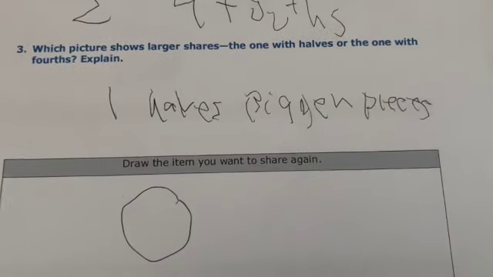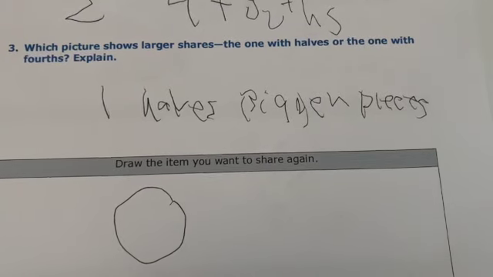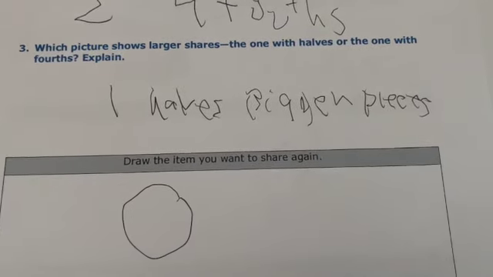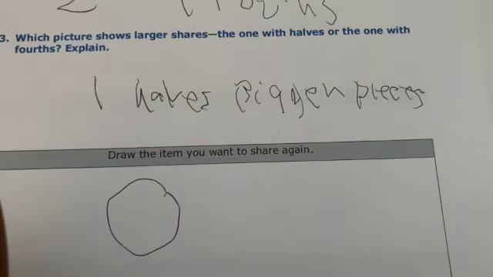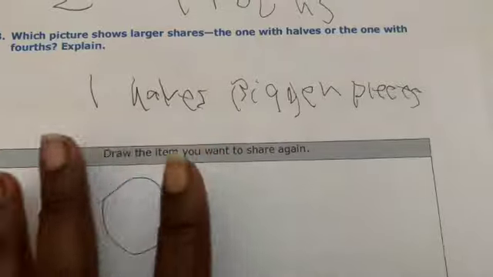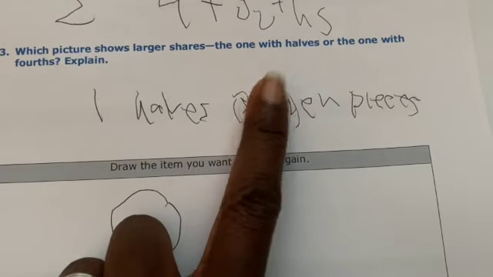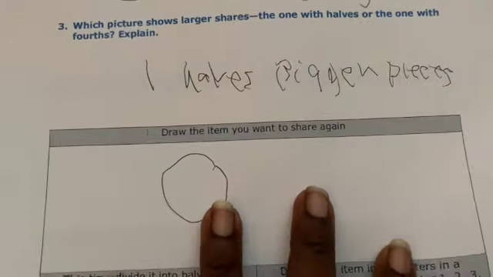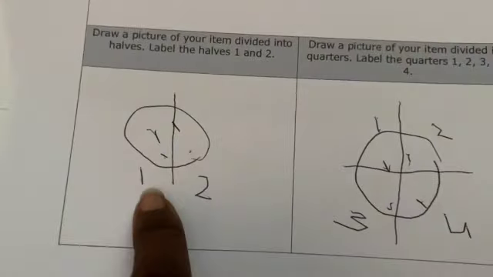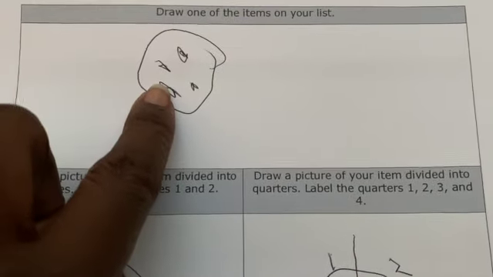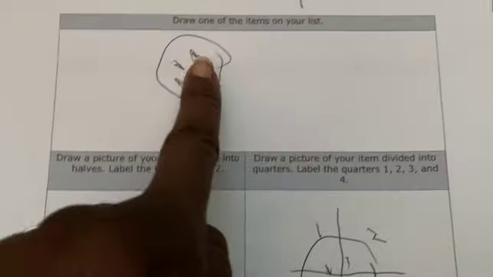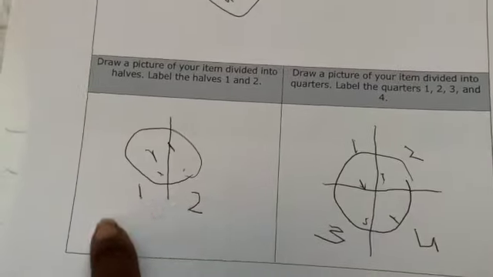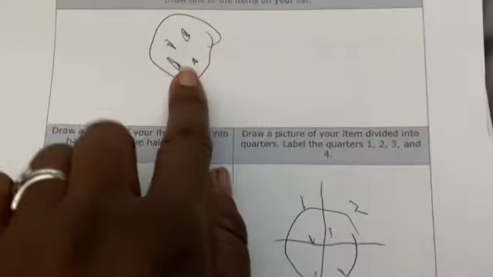Okay, so which picture shows larger shapes, the one with halves or the one with fourths? So the one with halves has the larger shares than the one with fourths, because this was originally the biggest piece because it was one whole, and then when we cut it in half, we got 2 pieces which became smaller than this whole because we divided it into half.